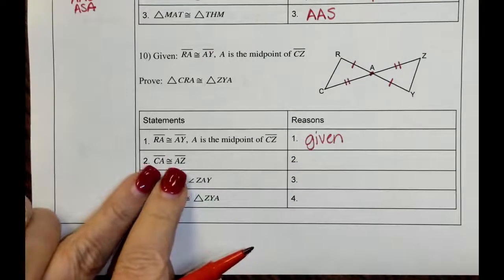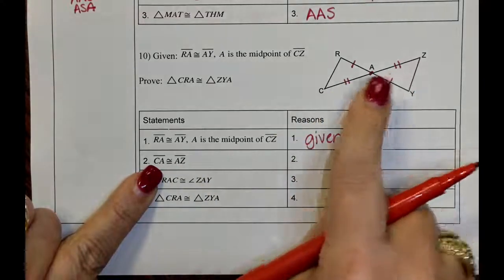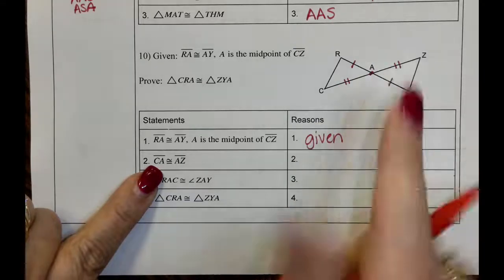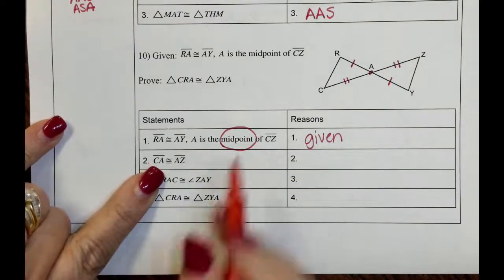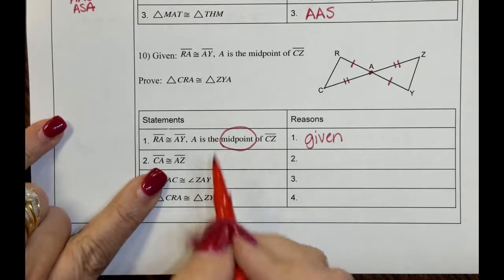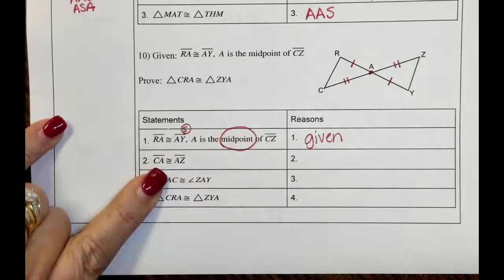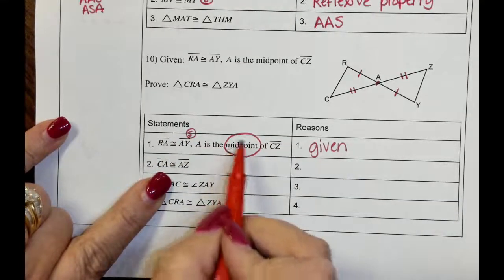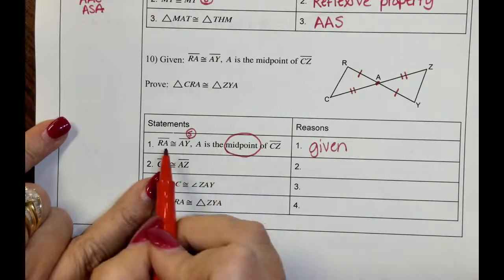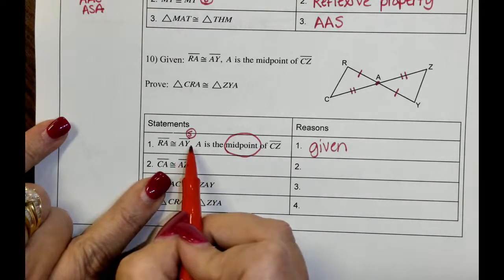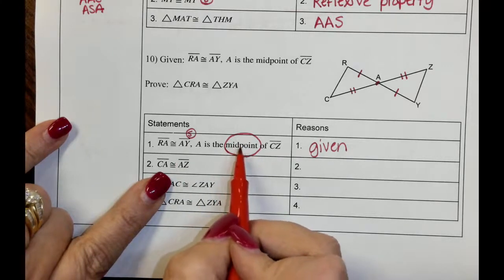Then we ask, why do I know that CA is congruent to AZ? Well, why did I mark those two congruent? Because that's what midpoint means. Y'all, our goal is to always end up with congruent sides and congruent angles. Here we have congruent sides. If you have a statement that doesn't say something is congruent to something, this statement will always result in either congruent sides or congruent angles.